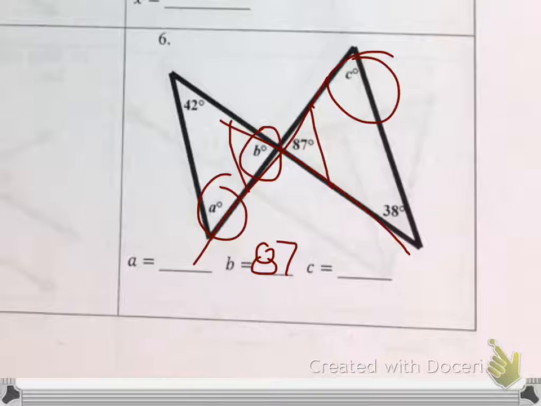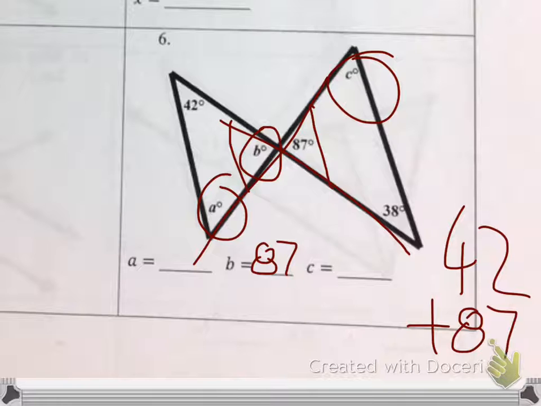Now that we know that B equals 87, we can use that to find A. So 42 plus 87 equals 129. So it's 129, the total.